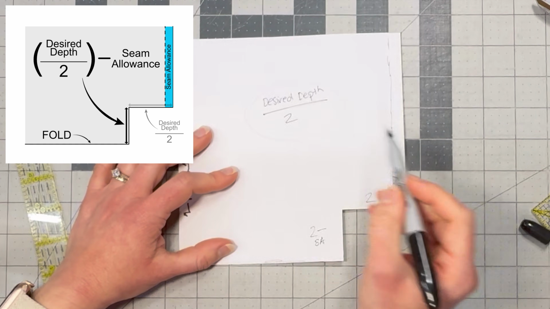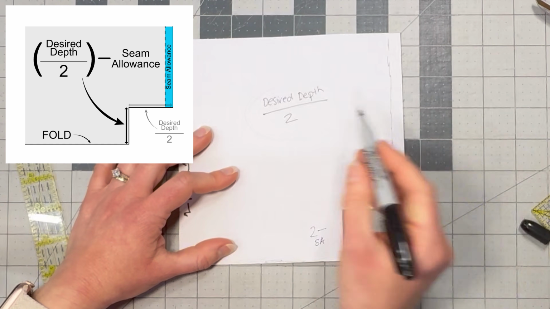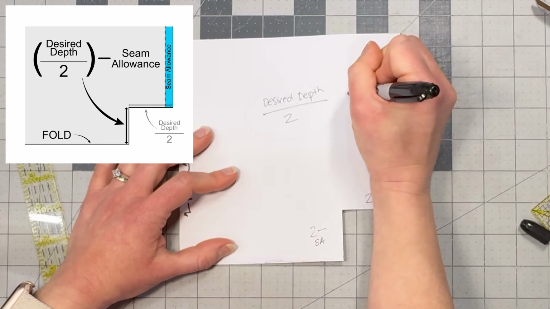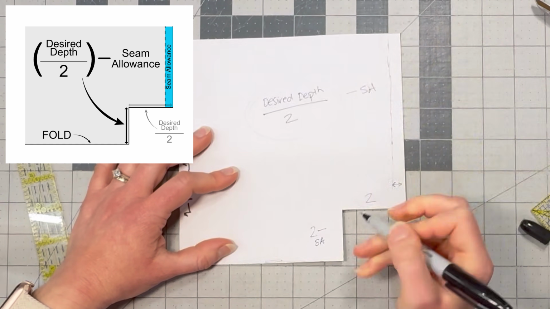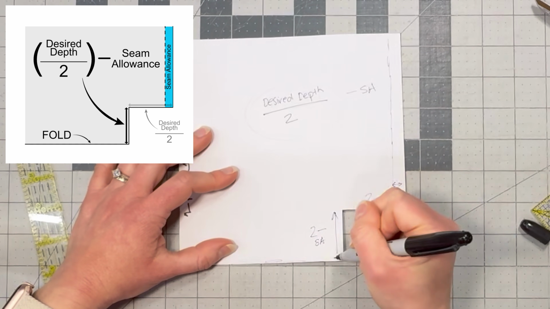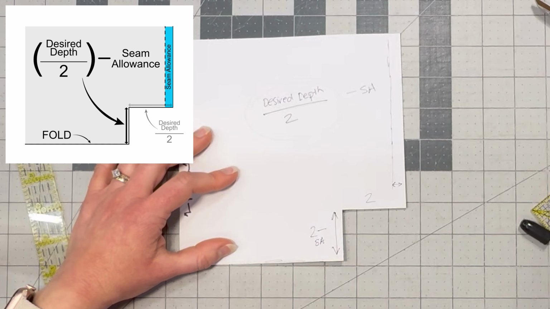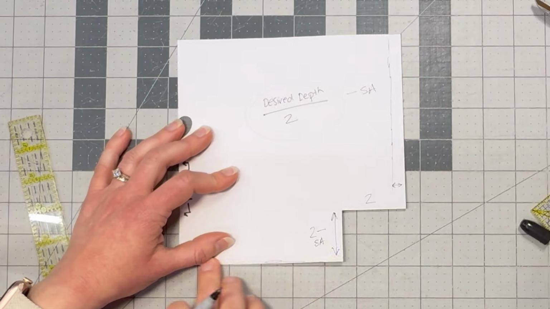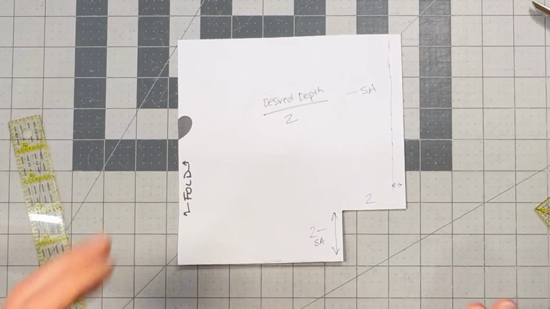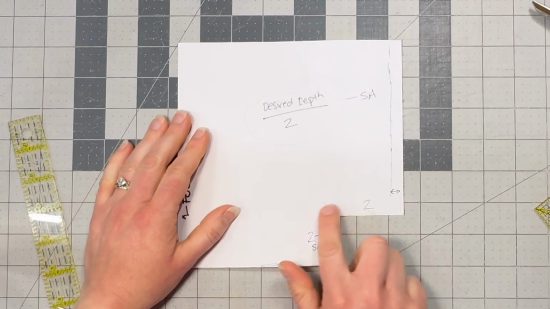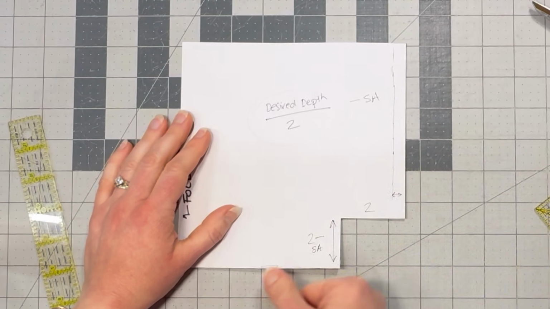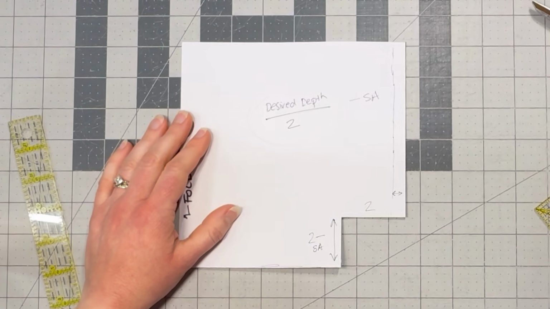You want to do your division first. You don't want to do your desired depth minus your seam allowance. You're going to do your desired depth divided by 2, and then you're going to subtract your seam allowance to get the value for this part here. And that gives you the adjustment that you need to do if you're not sewing this bottom seam. This also assumes that the seam allowance that you're using for your boxed corner matches the seam allowance that you're using for your side seams.